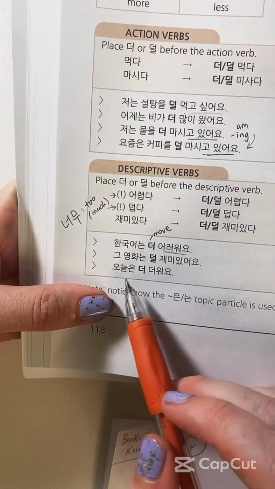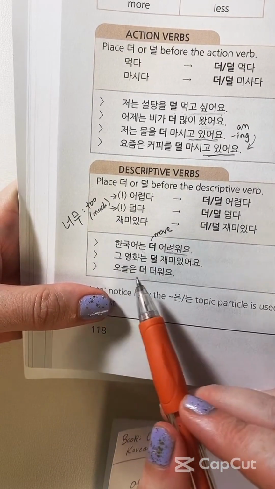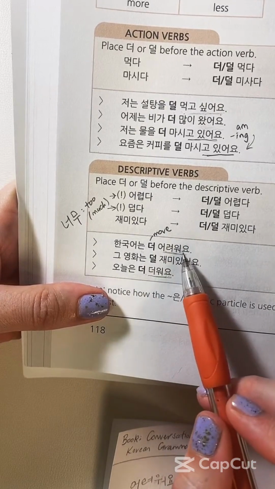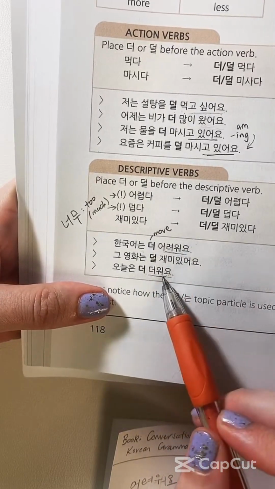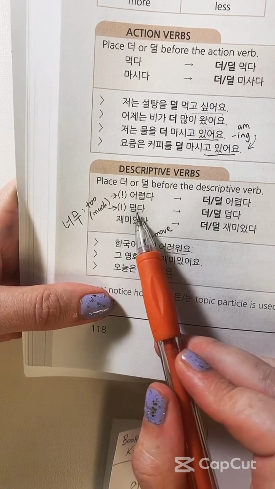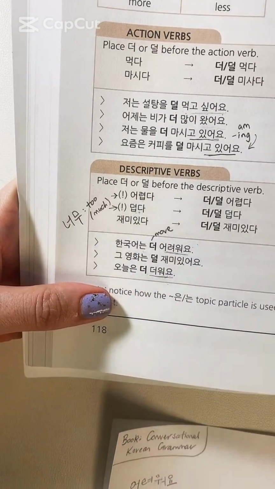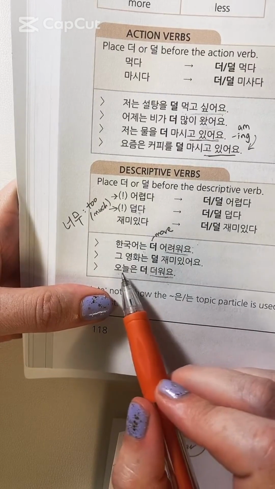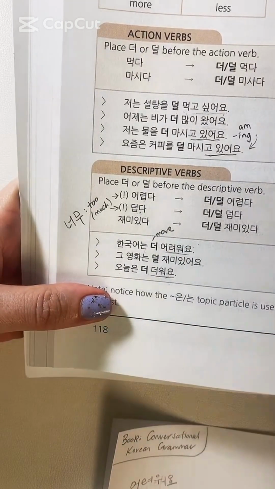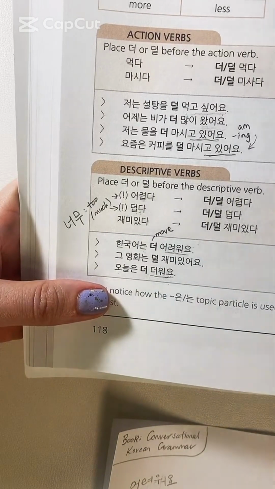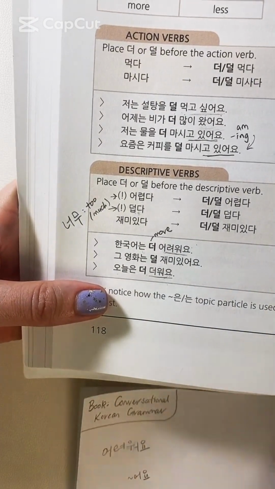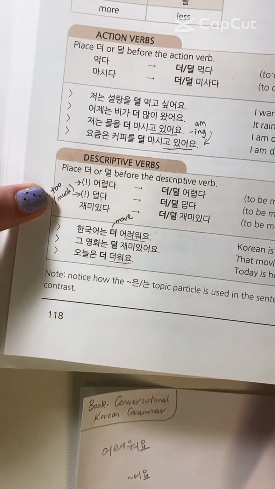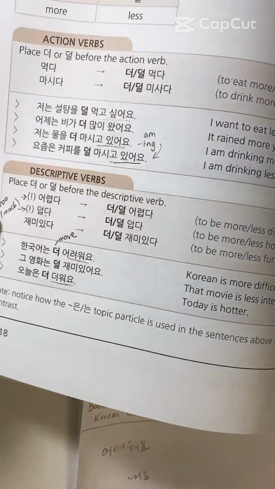And okay, so and the last one. Yeah, you've already got it. 오늘은 더 더워요. So this 더워요, again, it's this 비읍 irregular thing. You can kind of see it, right? You can see how it looks kind of similar here. This is where it comes from, this 덥다. 덥다 is a 비읍 irregular verb. So when it conjugates to present tense, it becomes 더워요. So 오늘은 더 더워요. Today is more hot. Or we would probably say in English, today is hotter. Either one is fine. Today's more hot. You can also say that, right? Today's hotter. Today's more hot.